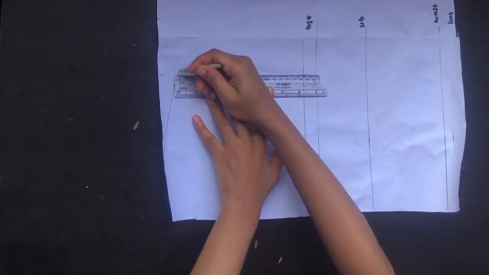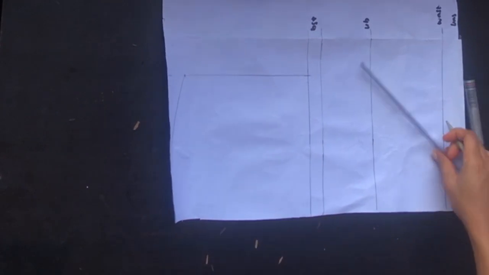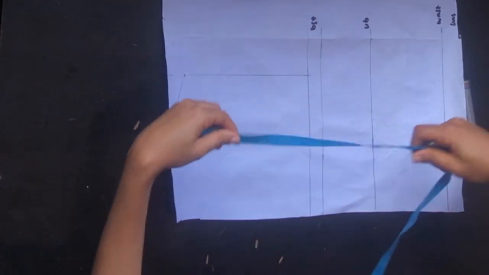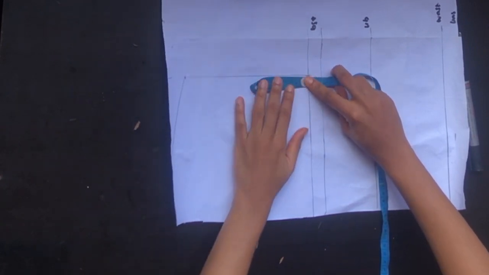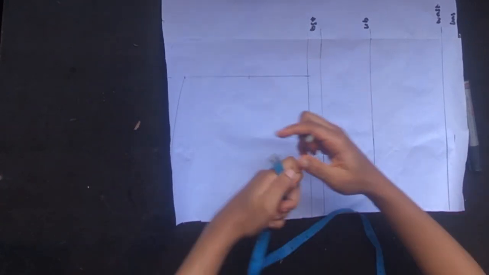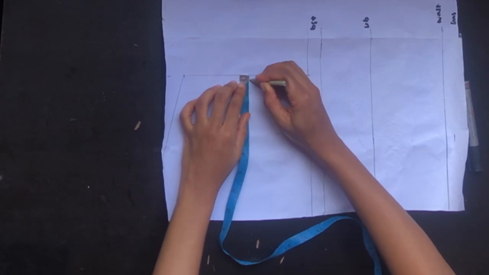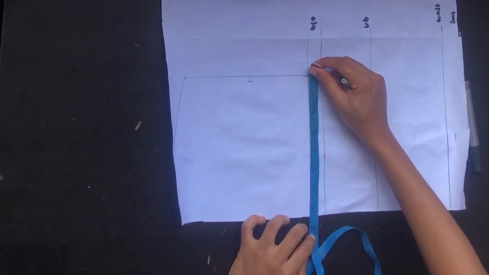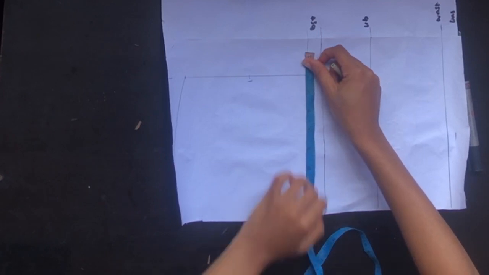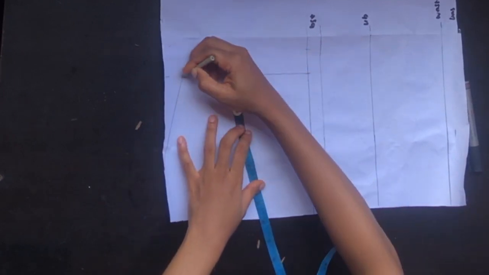So after that, I'm just going to connect a straight line, and I'll place my tape and I will divide what I have here into 2. Dividing it into 2, I have 3.5, and I'm going to mark come out by ½ inch. Now the next step is to mark my bust circumference divided by 4, and I'm going to mark. This will serve as a guide at this point.